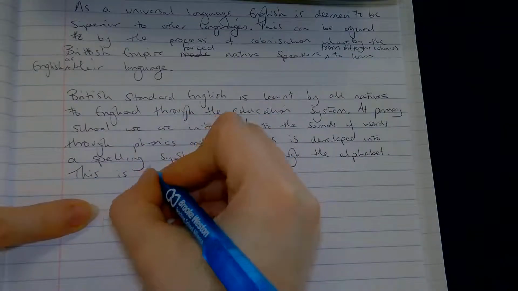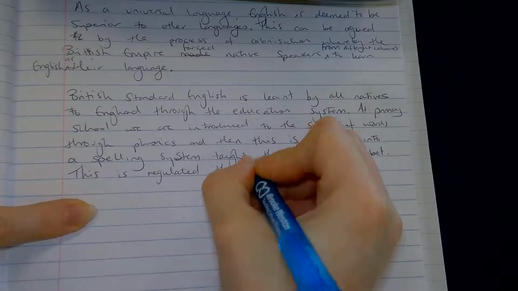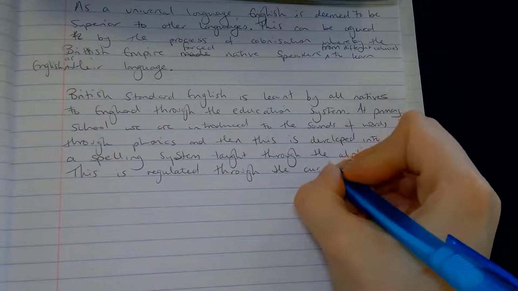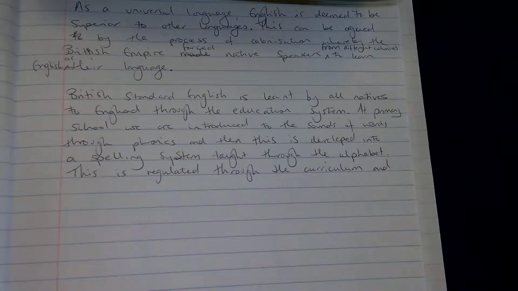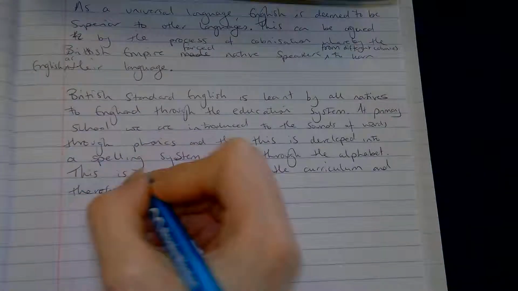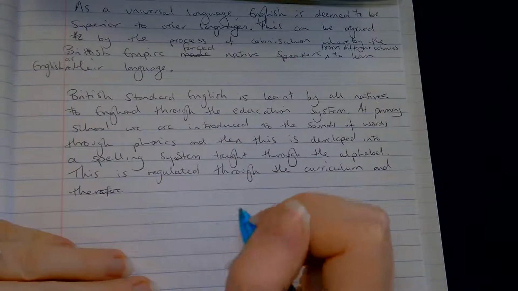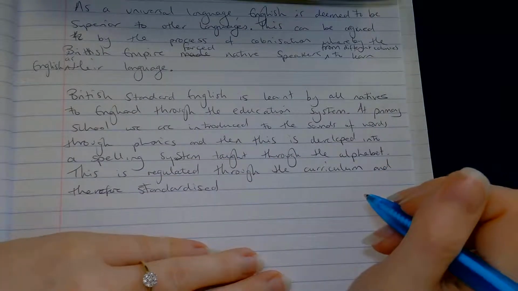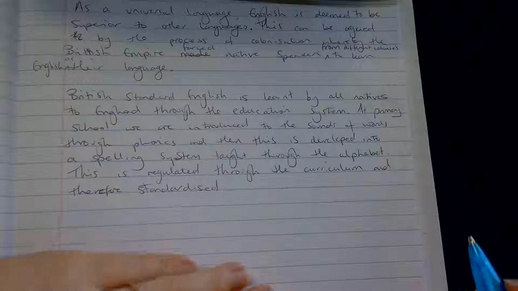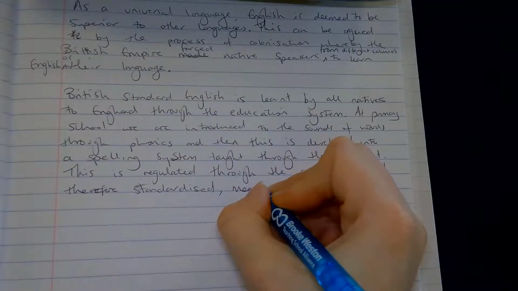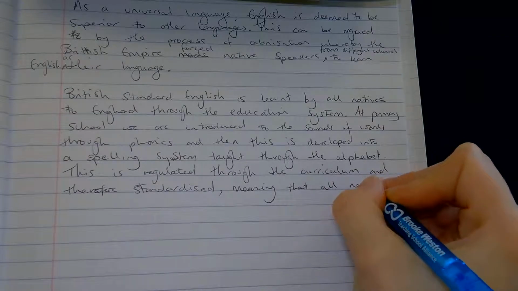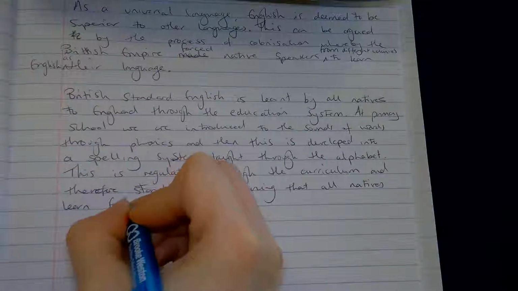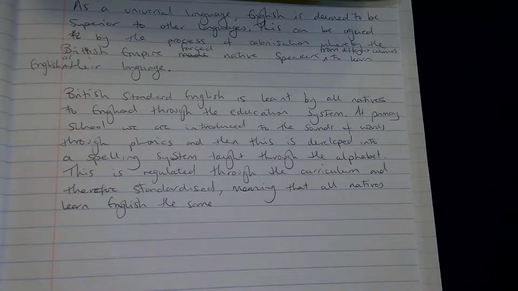This is regulated through the curriculum and therefore... Now, whether students pick that up at the same level, obviously, is something to be considered. But it's this idea, isn't it, that all natives learn English the same.